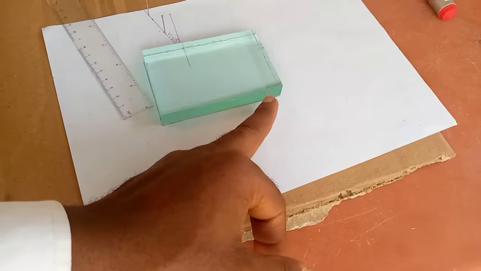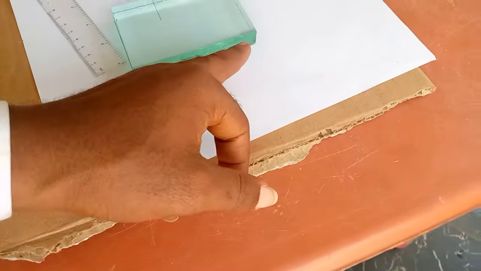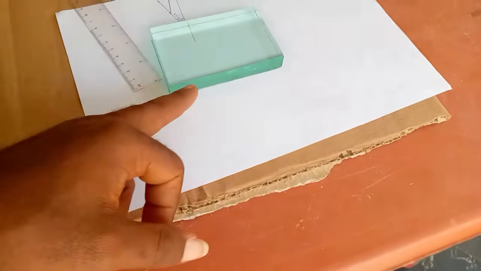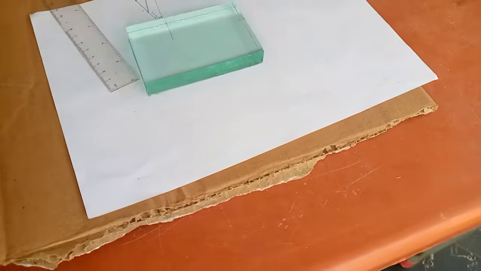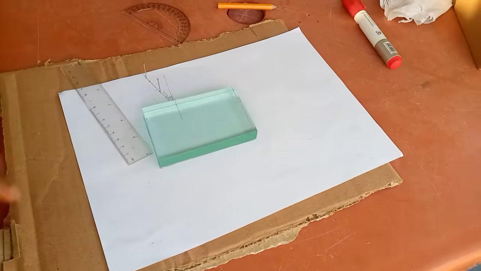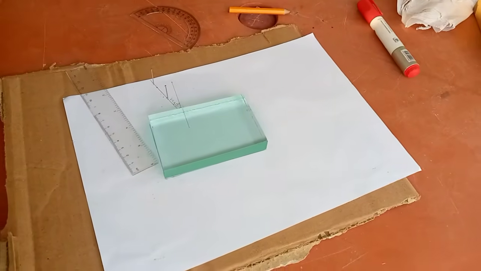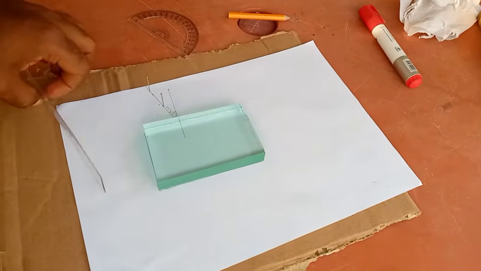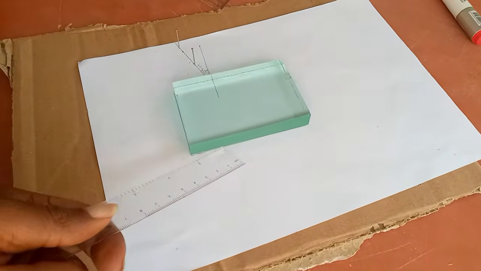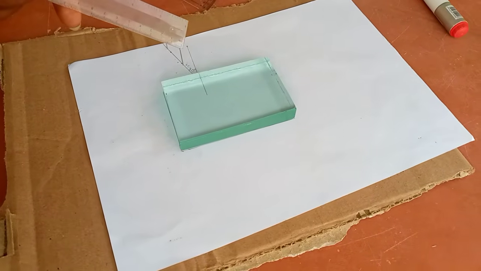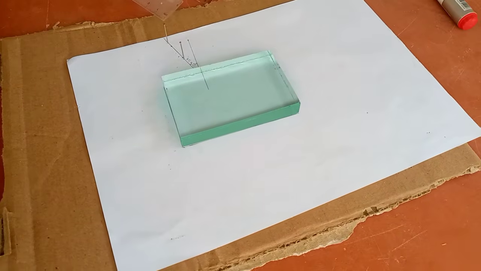We are going to look through this face. We would squat and look through this face of the glass block. As we are looking through the face, we will be seeing the image of these pins. But the principle is we are to stand or squat rather and look through this face in order to see the image of only this pin. The image of this pin is expected to block the image of this second pin.